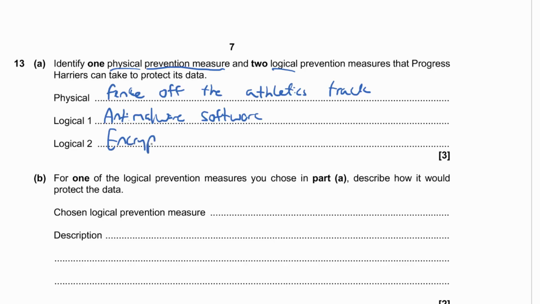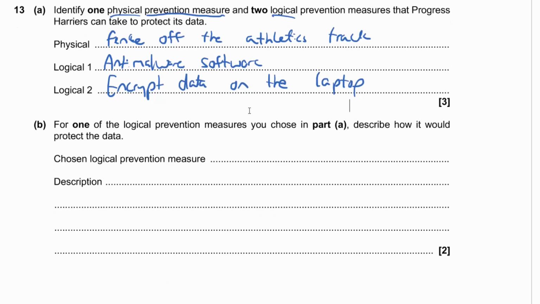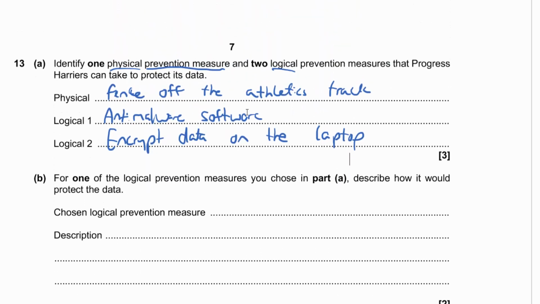So you could encrypt data on the laptop. The idea being that if that password could get guessed somehow, if a laptop was stolen maybe, the attacker wouldn't be able to read the data because it's been scrambled up and is unreadable to anybody who's not authorized, is the idea. But we don't have to explain it unless we pick it for the next question. So using one of them, describe how it would protect the data.